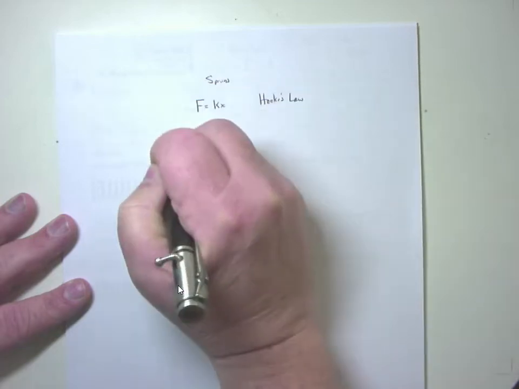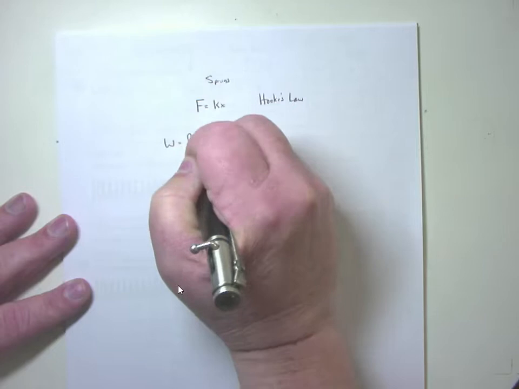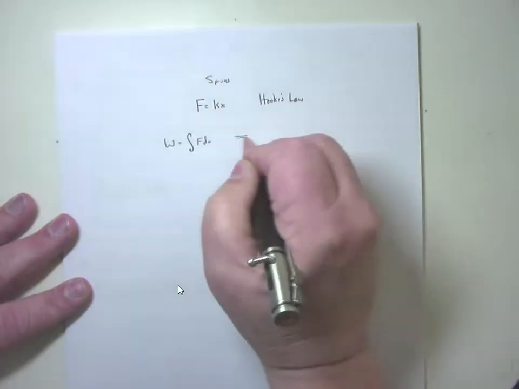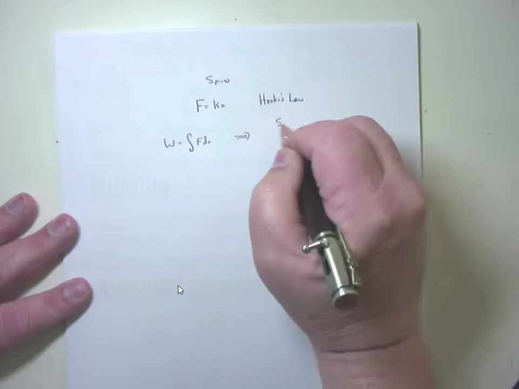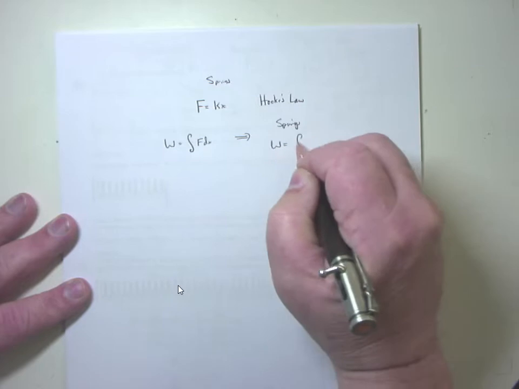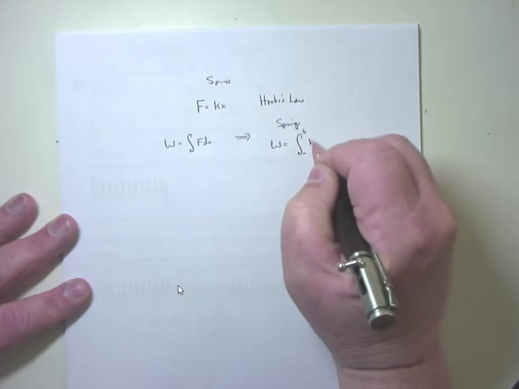And we know that work is equal to the integral of force dx, and that's always the case. So when you apply this, we get a special formula for springs, which is that work is equal to the integral from a to b of Kx dx.